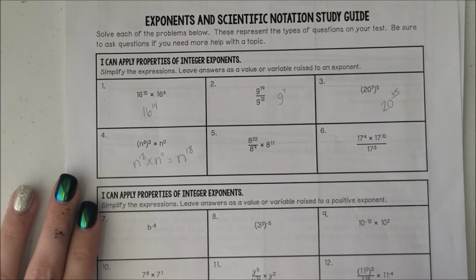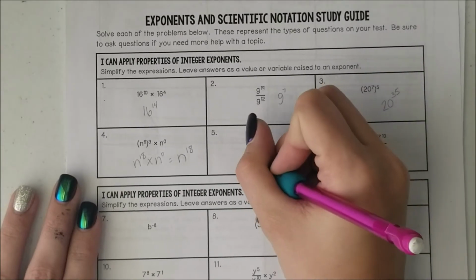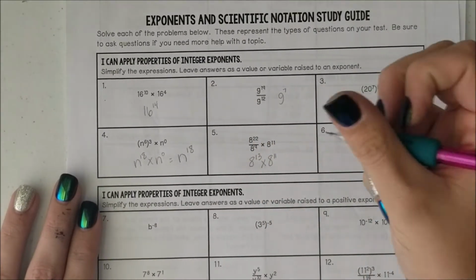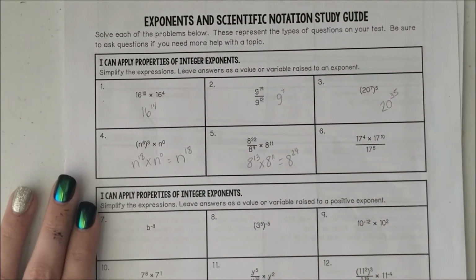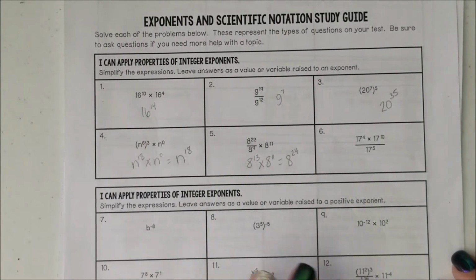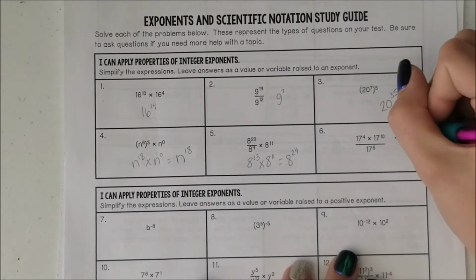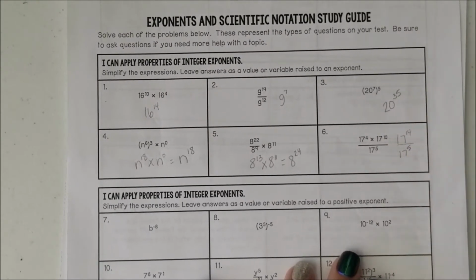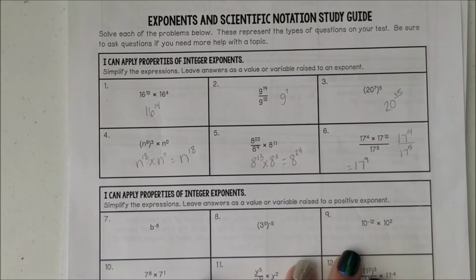Division is subtraction. 22 minus 9 is 13. So now I have 8 to the 13th times 8 to the 11th, which is addition. So your final should be 8 to the 24th. I have addition first. So 17 to the 14th over 17 to the 5th, which ends up being 17 to the 9th power.